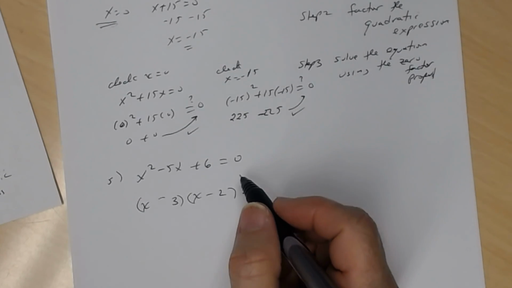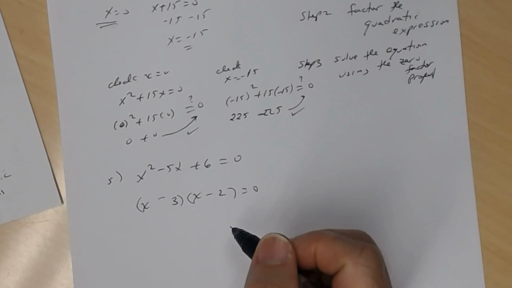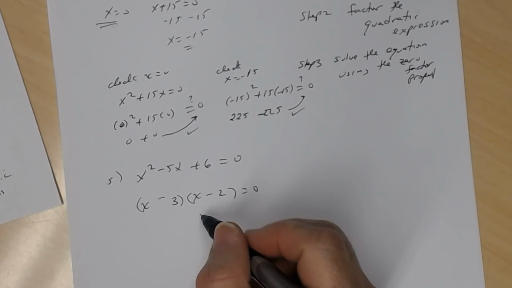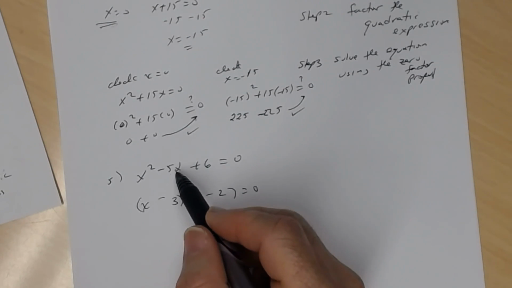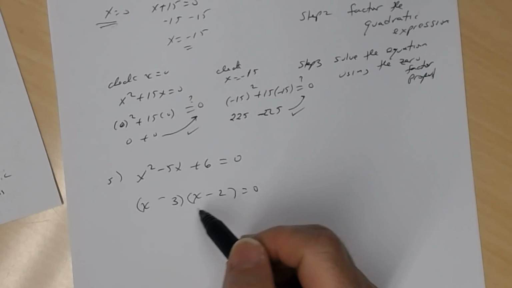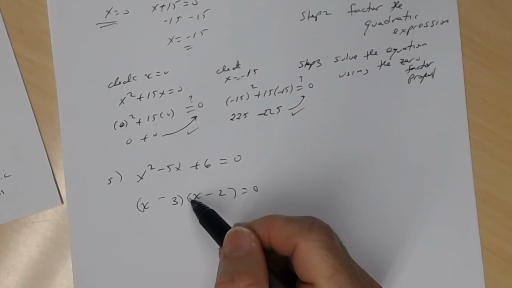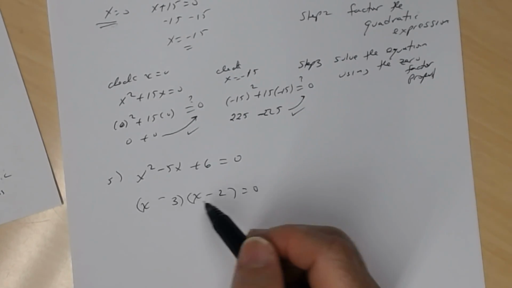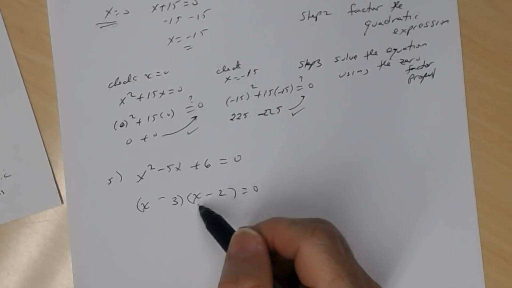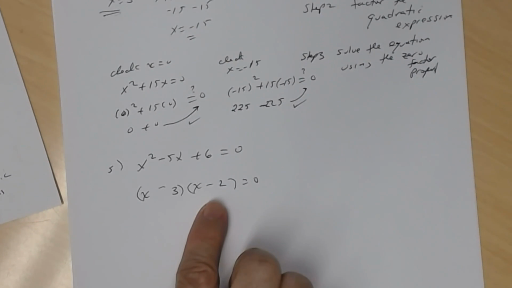And again, before you go on, just like you did in the previous chapter, check, because you want the middle term to be a negative 5x. So that's the outer and the inner. The outer is a negative 2x. The inner is a negative 3x, and when I add them up, I do get a negative 5x. So this is factored correctly. So that was step 2. So step 2 is to factor.